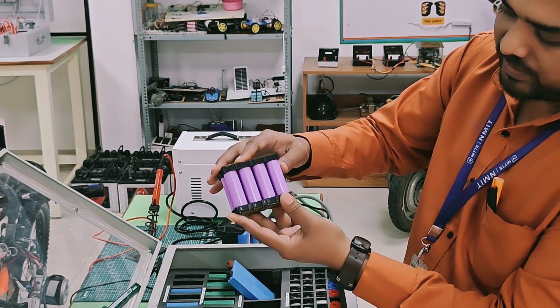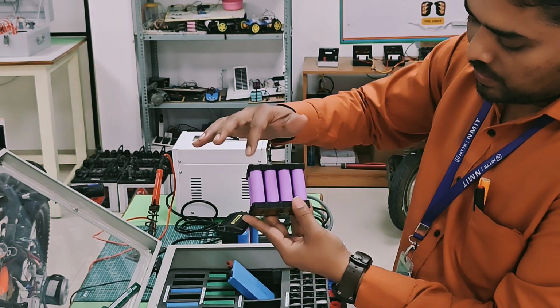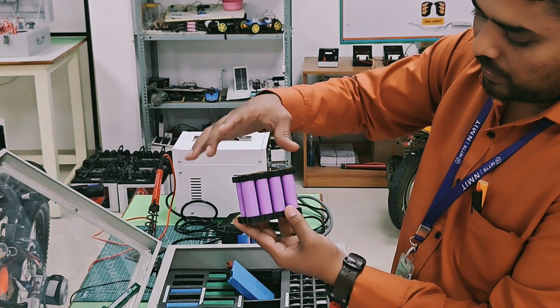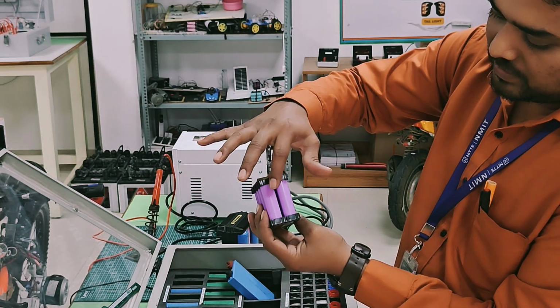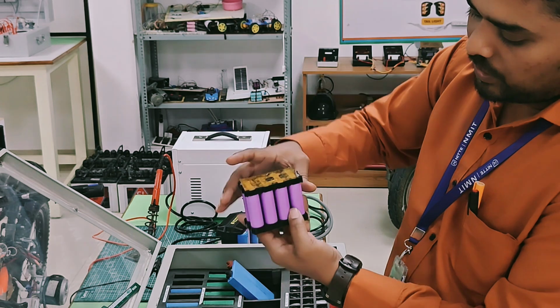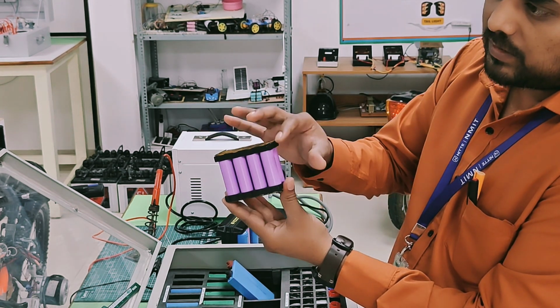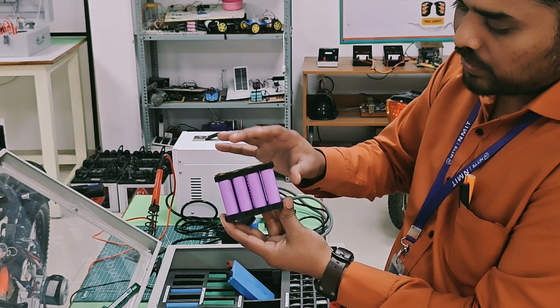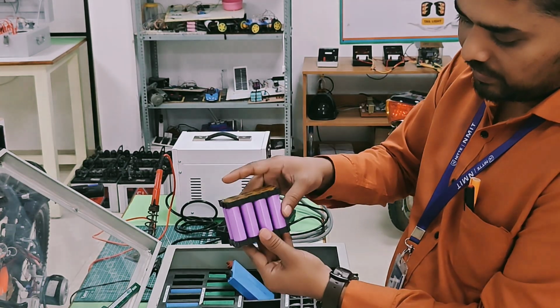Here the combination is 4s2p. 4 cells are connected in series, and likewise one more leg, that is 2p, 2 parallel. 4s2p means total number of cells is 4 into 2, so the total number of cells is 8.